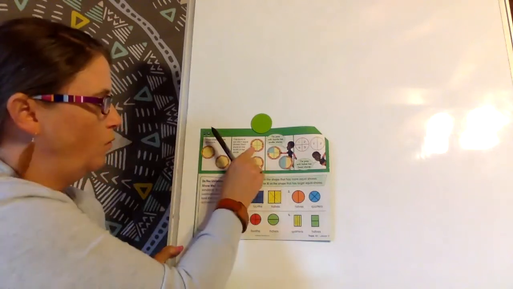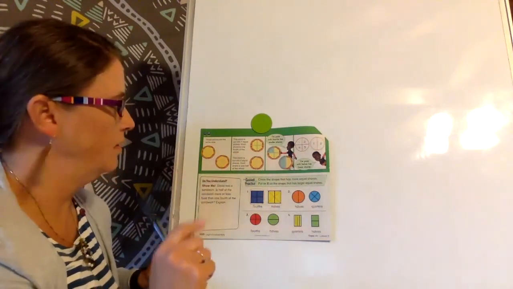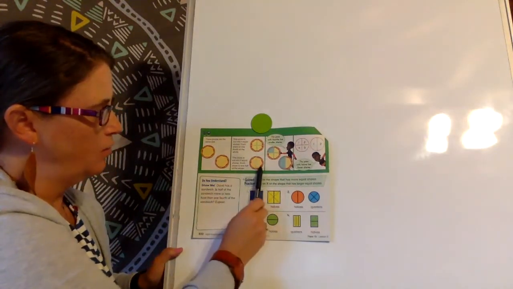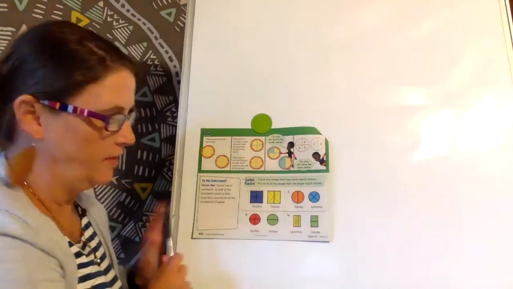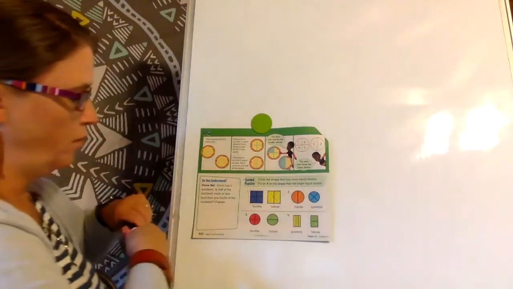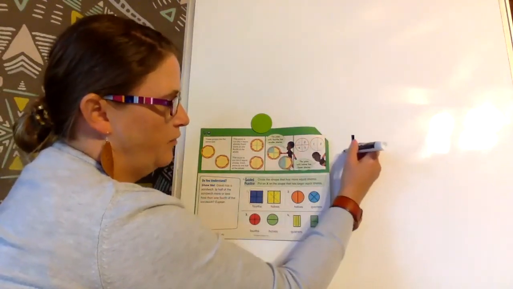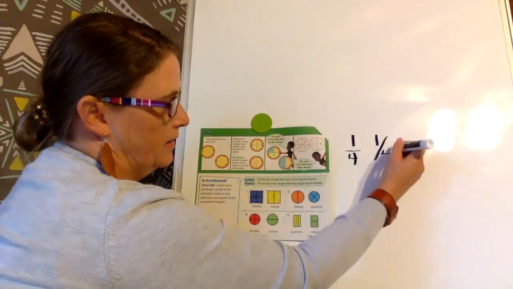If I took one of those slices of pizza away, I would have taken away 1/4. This pizza at the bottom is cut into 2 equal shares, and each share is 1/2 of the whole. So 1/4 looks like this. Sometimes you see fractions written like this, or sometimes you might see them written like this.